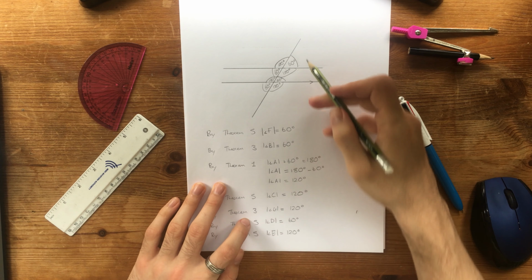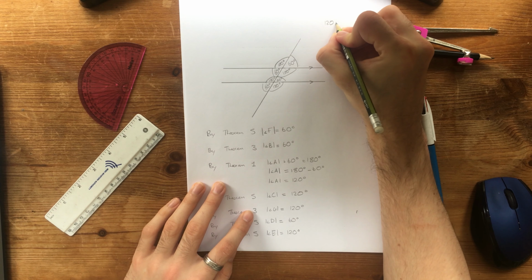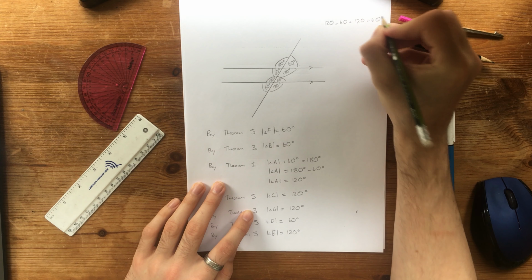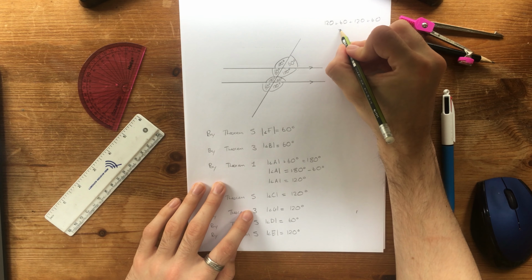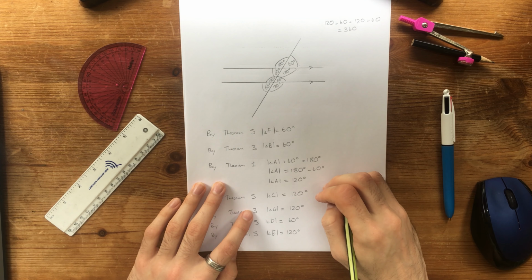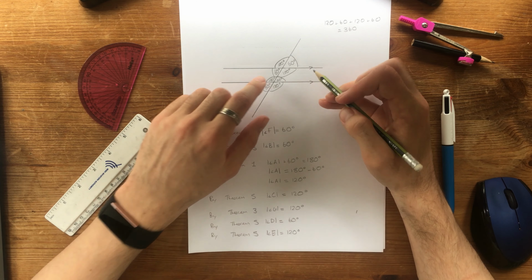Okay, first of all, I always like to check if it adds up to 360. So 120 plus 60 plus 120 plus 60. Work that out quickly. It should equal 360. And then let's look, what's the other thing we can check? Yes, all the straight angles.